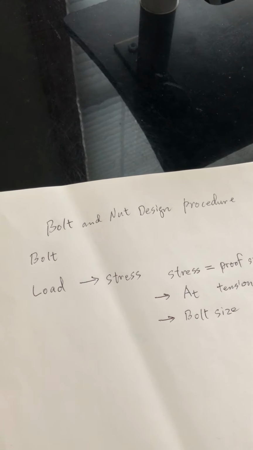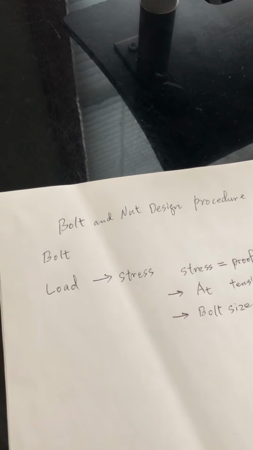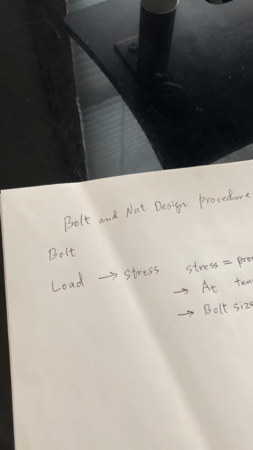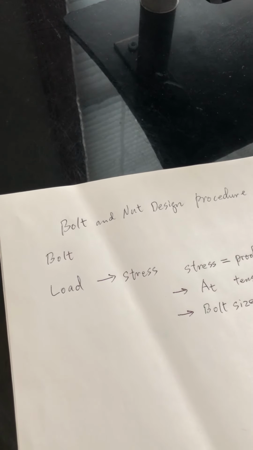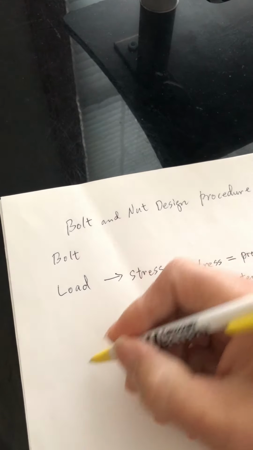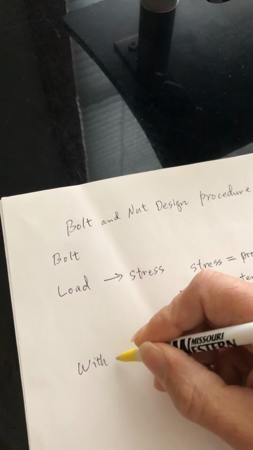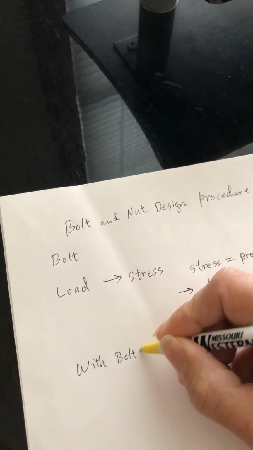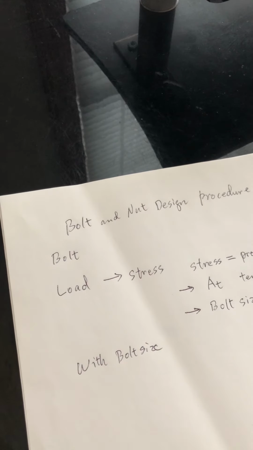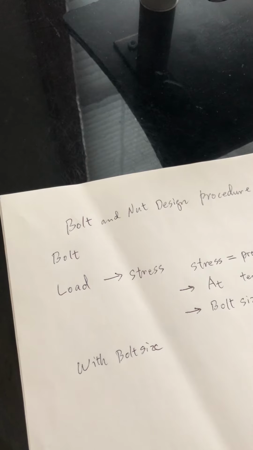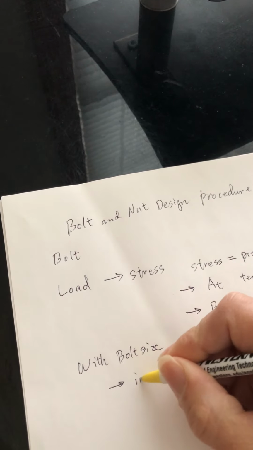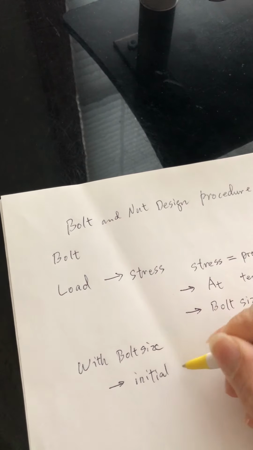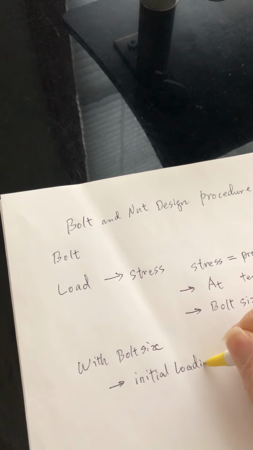I will give you an example later to follow this procedure. Right now we just need to take a look at this. With both sides found, we need to find the initial loading.